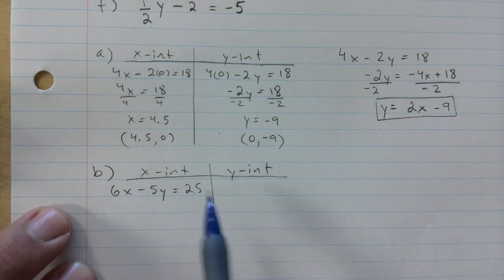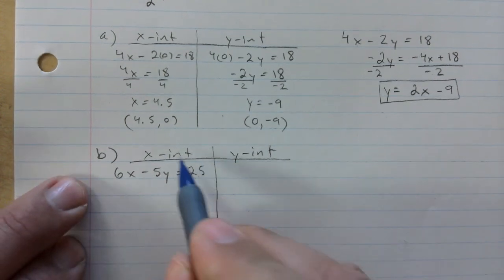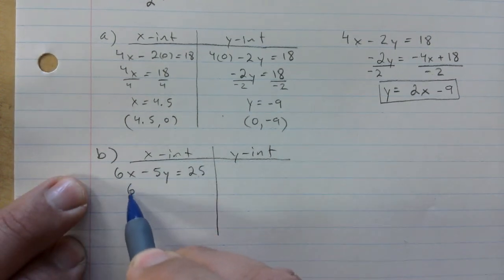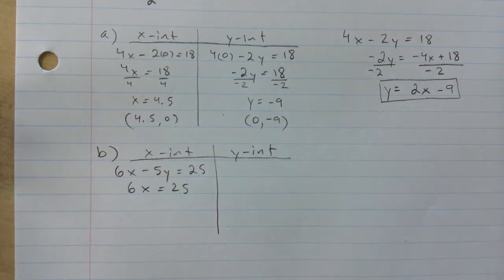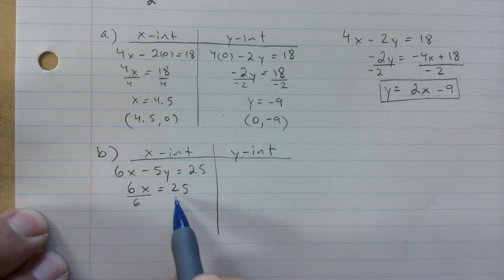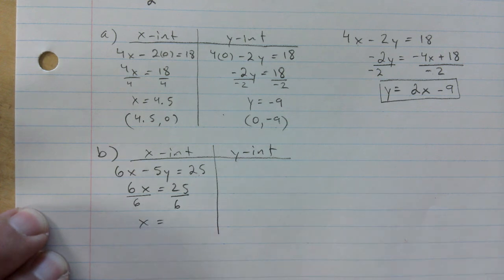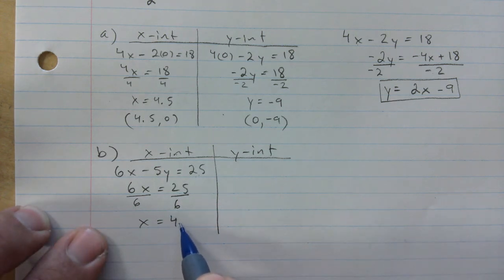Does that make sense? Okay, so then x-intercept, y is equal to 0. So watch, I'm just going to go ahead and do this. I'm not going to show any more than I'm plugging in 0 because it's going to be gone, right? Divide both sides by 6. And you get x is equal to, and you can leave it as a fraction if you'd like. But if it's a decimal, we'll just round to 4.17, which is 4.170, right?